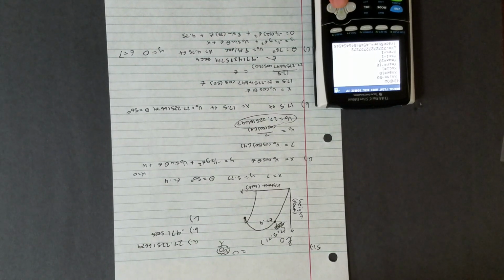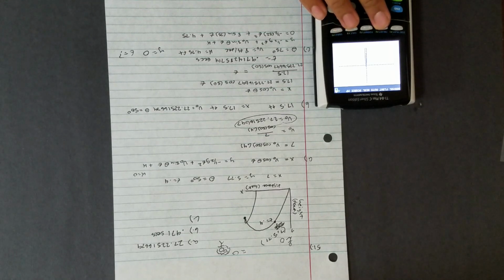Window. We'll just do 50 now because 100 was a bit much last time. Okay, let's graph it. Wonderful. It's even worse than last time. Okay.